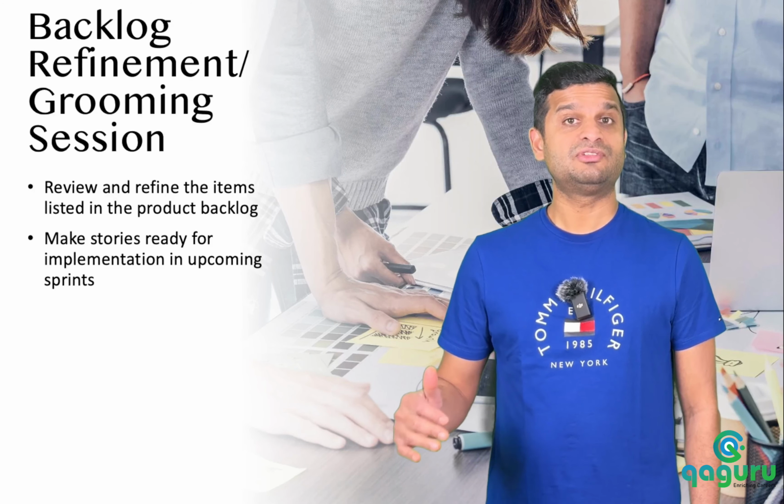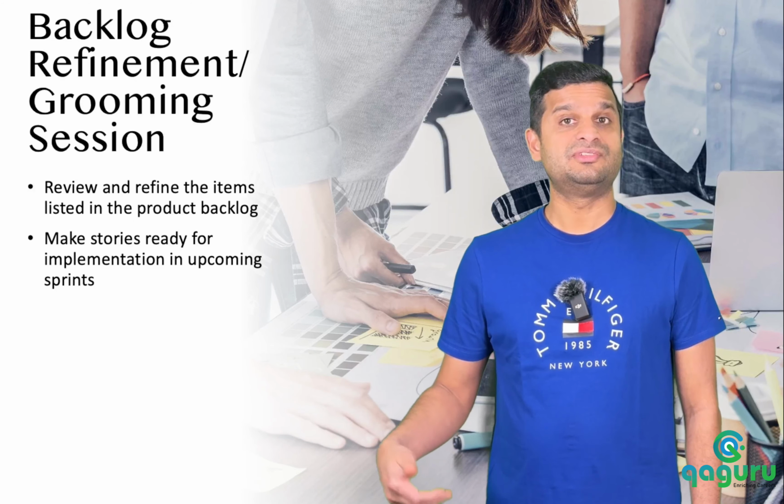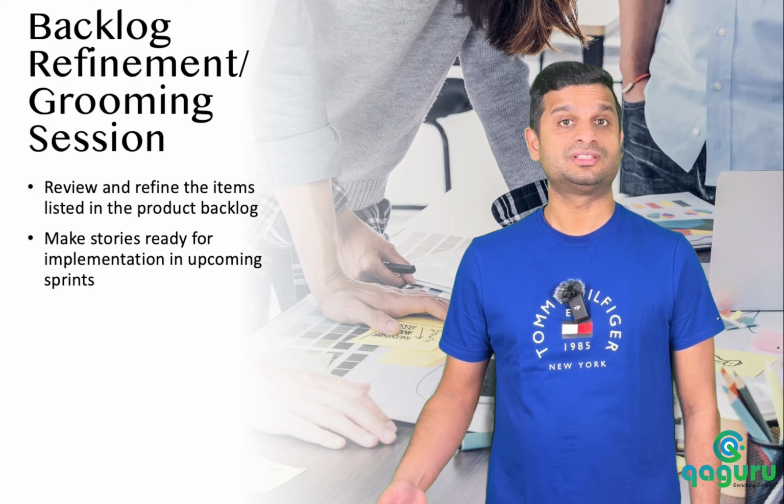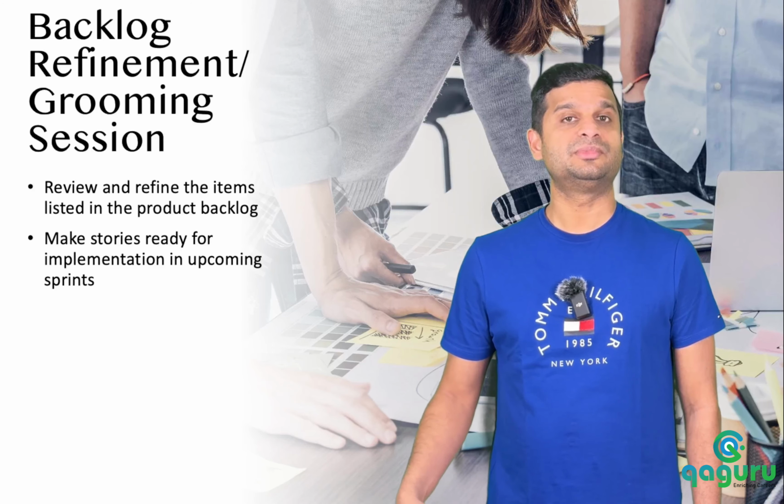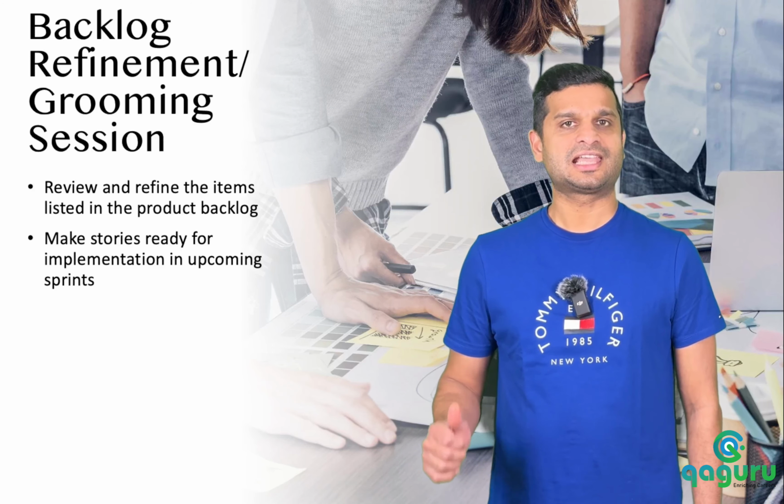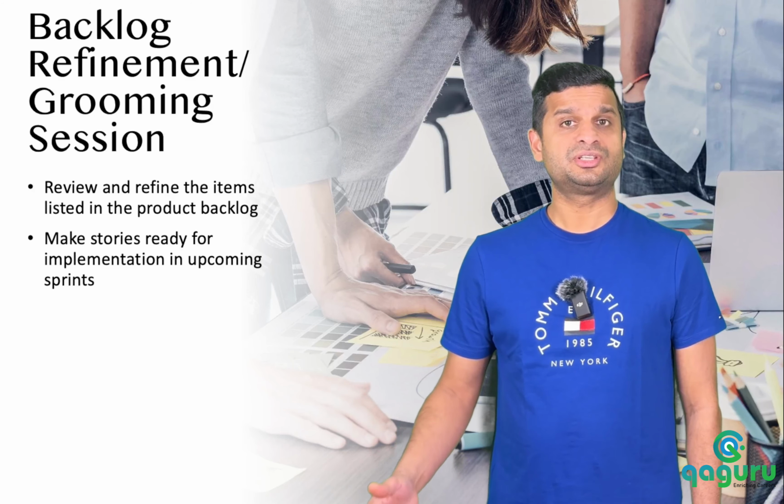The goal is to refine the backlog items to a level of detail that allows the development team to understand and estimate the effort required to complete them effectively. These sessions help ensure that the backlog is up to date, prioritized based on business value, and aligned with the project goals and objectives.